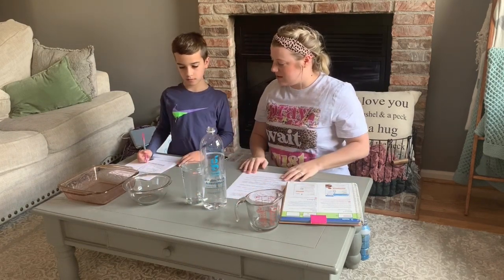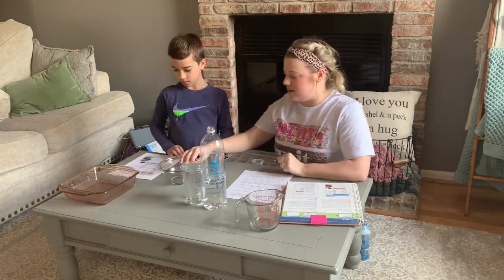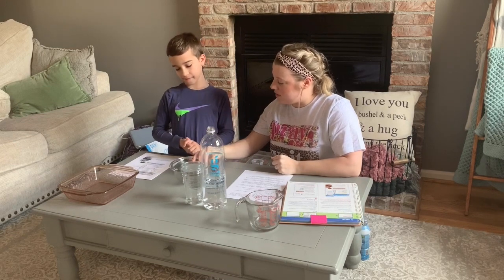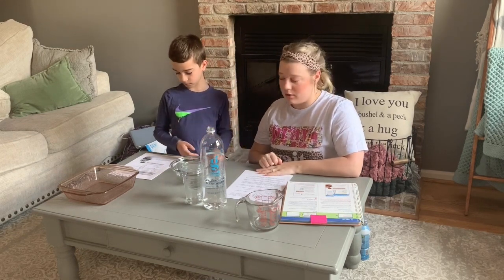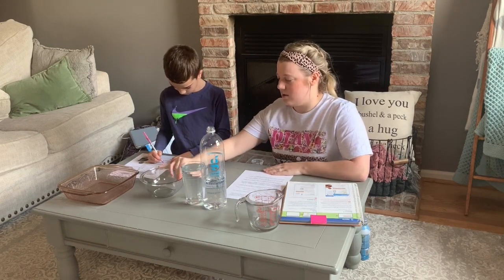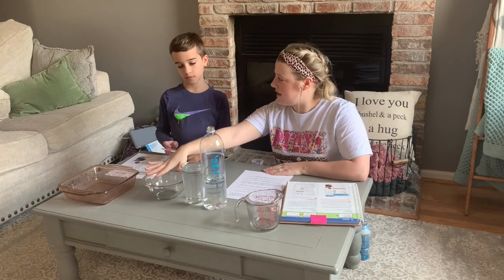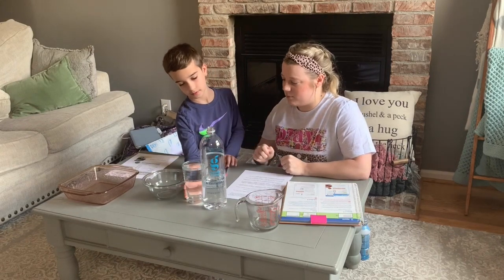Okay, Rowan, what's our next container that you chose? Okay, so we'll just call this a bowl, okay? So for container, Rowan's going to write bowl. And Rowan, what would you estimate? Do you think 1 liter is going to fit in here and be less than or more than? I think it's going to be less than. Okay, let's see. So he's going to start by pouring that.